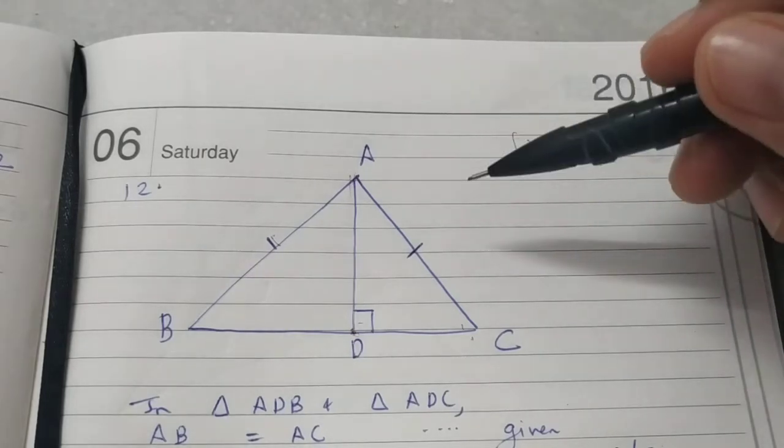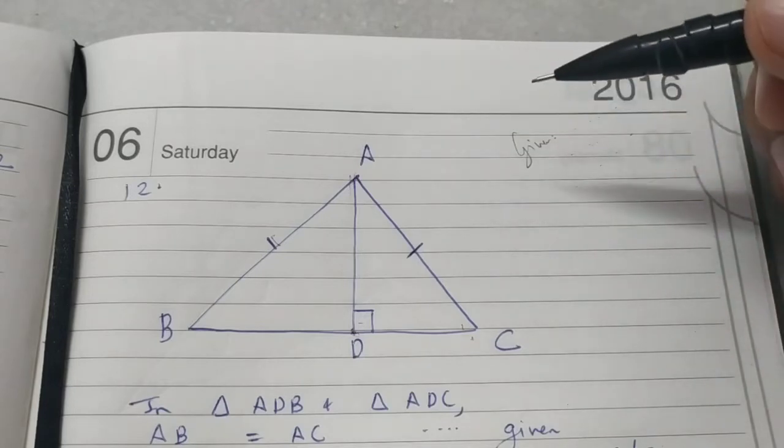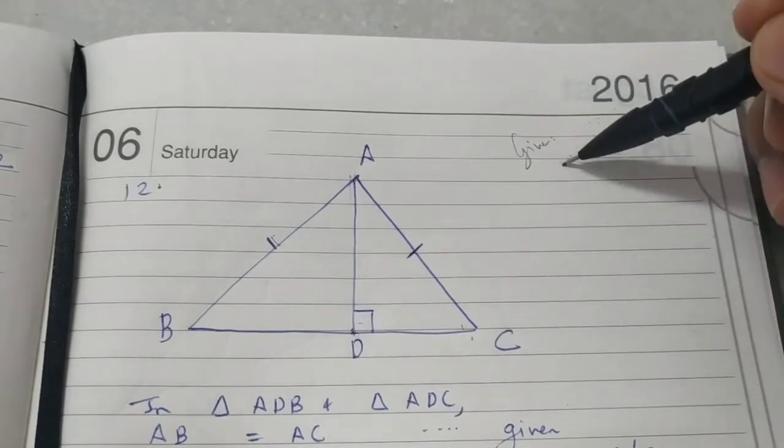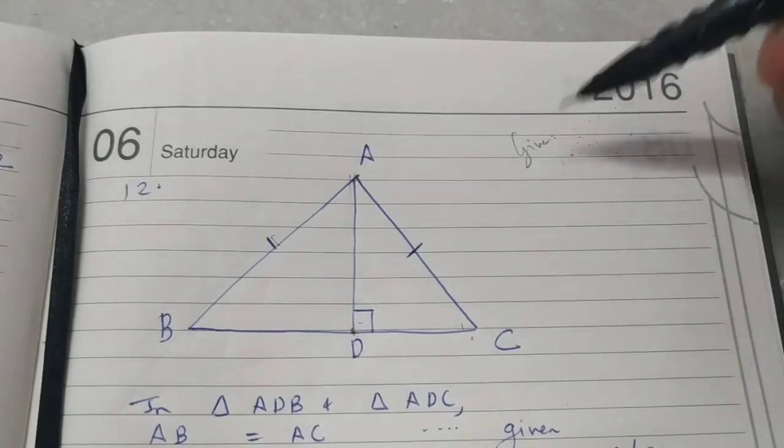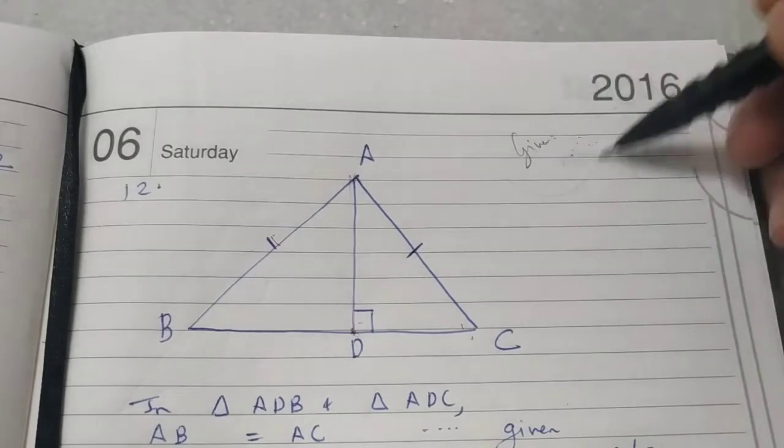But here, fortunately, they have. Otherwise, writing this is compulsory. This carries 1 mark weightage. I mean, if you don't write it, you will lose 1 mark. Don't think that if you just write this much, you'll get 1 mark.